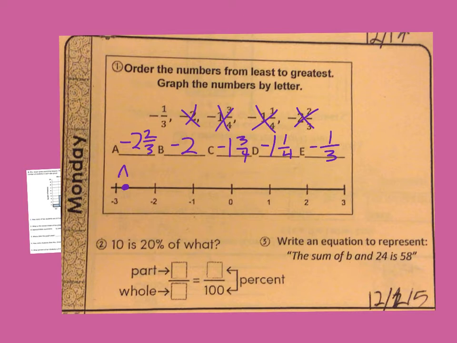So I'm going to call that A. B would be right on the line, so that's B. C would be negative 1 3/4, which is really close to B. It's right there, C. D would be negative 1 1/4, which is about right there. And E would be negative 1/3. That would be about right there. Okay, so number 1, there you go. That's how you do that one.